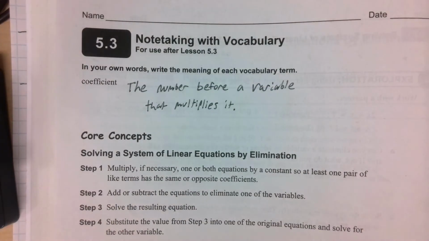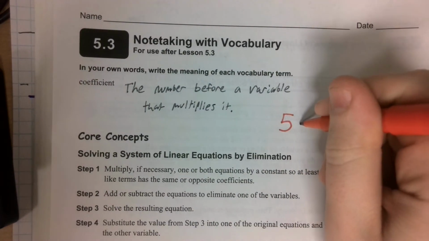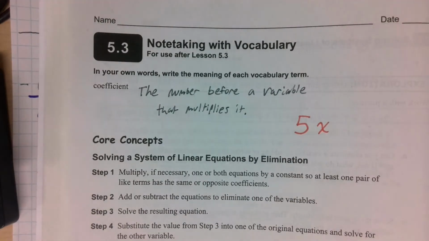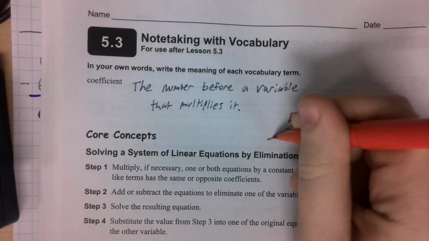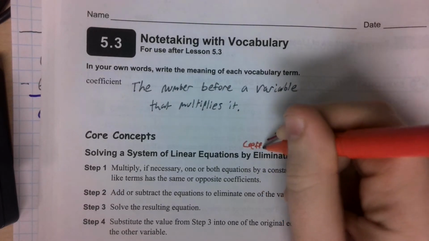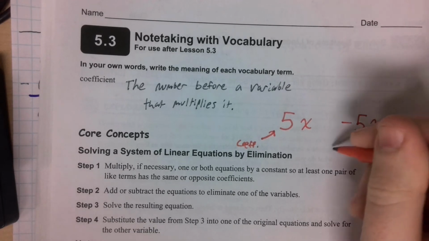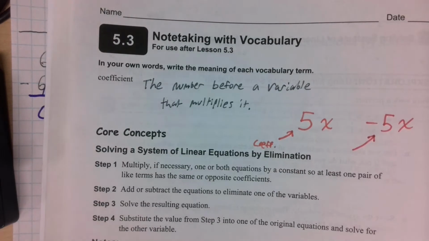So, for instance, if I gave you the following term, we would know that the coefficient is 5. Similarly, if I gave you this, we would know the coefficient is negative 5.